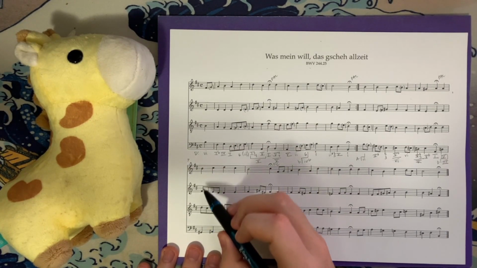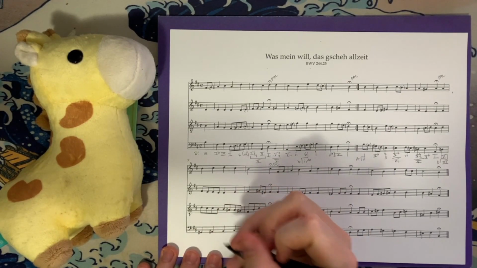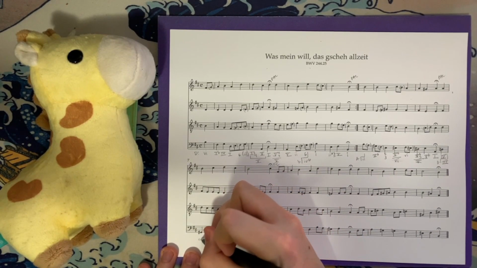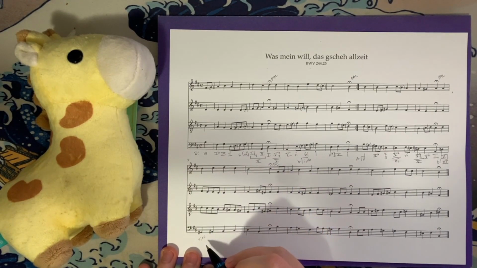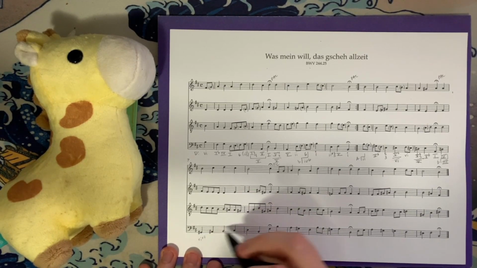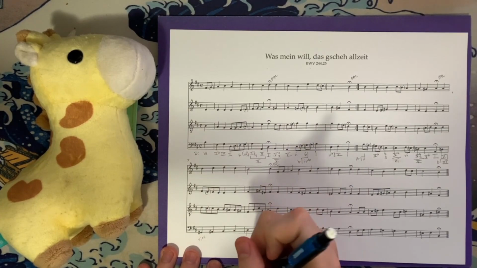G sharp, D, F sharp, and B, which is G sharp minor 7 flat 5. That is 6 half diminished. And remember, this is not a secondary dominant. This isn't 7 of 7. This is melodic minor harmonization here. This E's in anticipation, this C sharp's in anticipation.